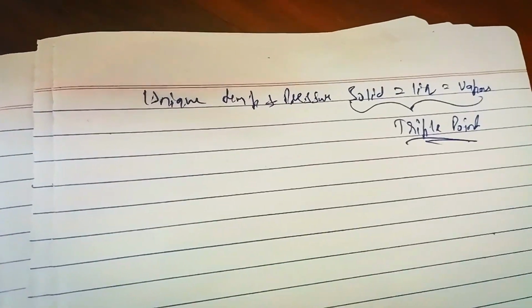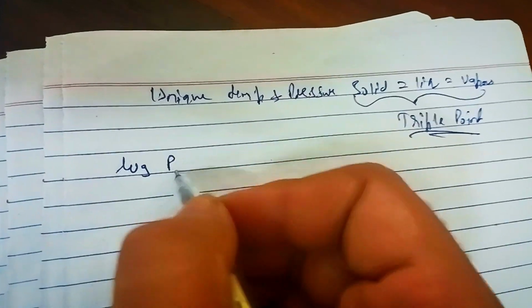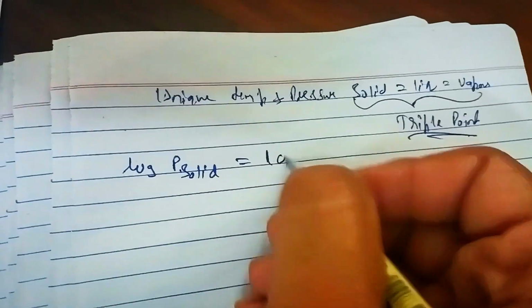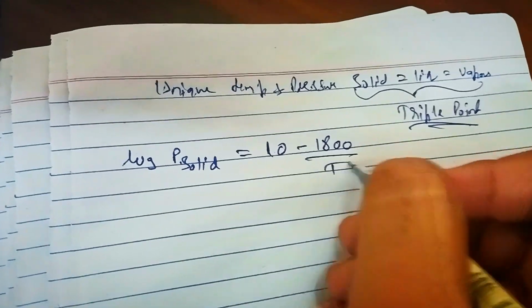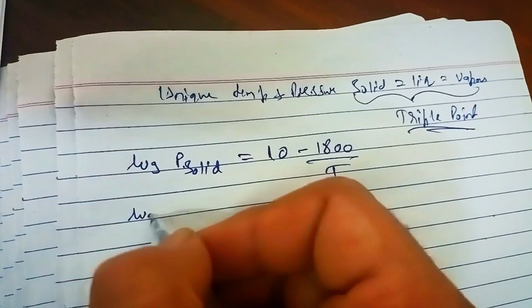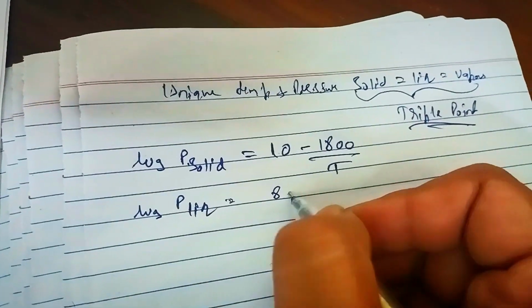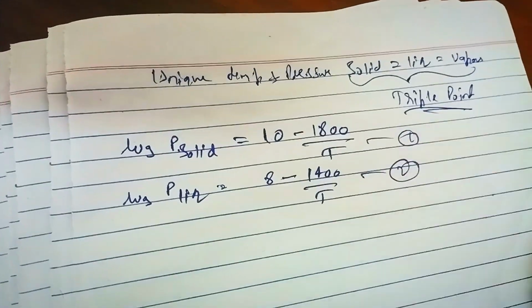So here we take log P solid equal to 10 minus (something)/T, right? For log P liquid, that is equal to 8 minus (something)/T. Take this as equation 1 and this as equation 2.